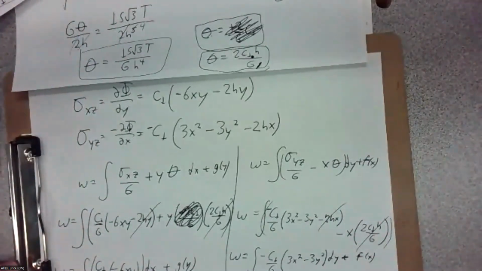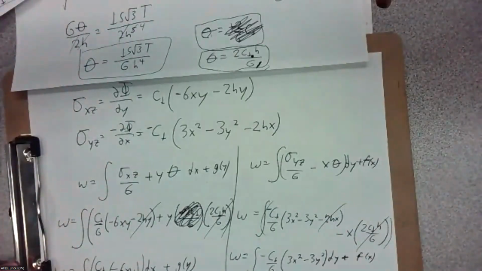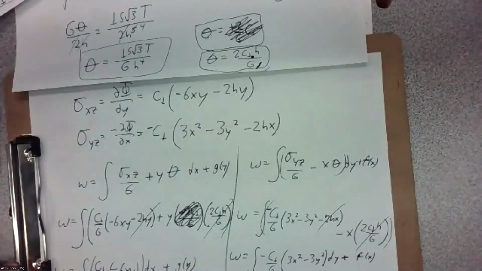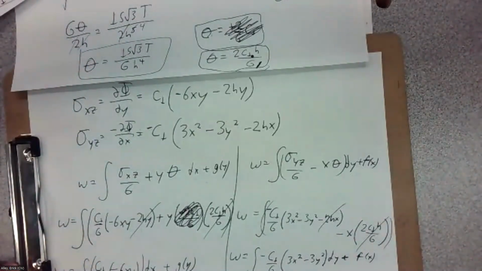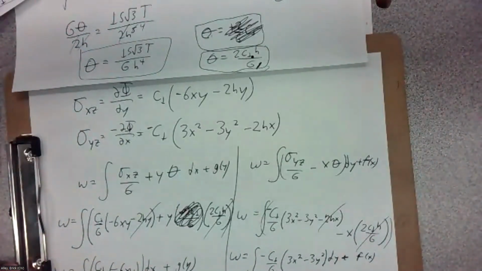So if we integrate this one, this is an easy integration with x. It'll be minus C1 over G, and we're going up to x squared. So the 6 is going to turn into a 3x squared y, plus any stuff that's only got y.